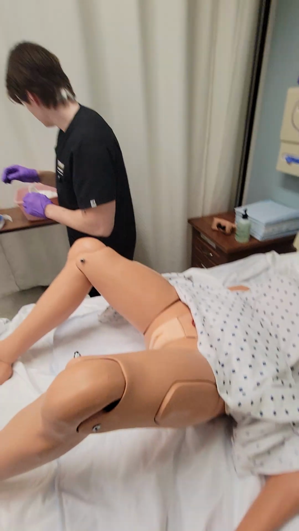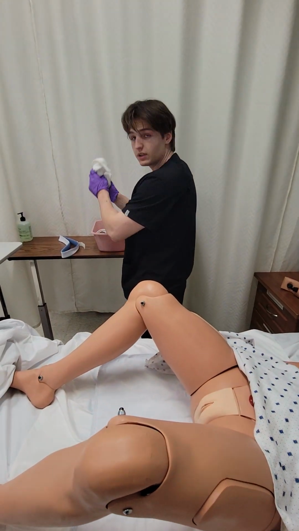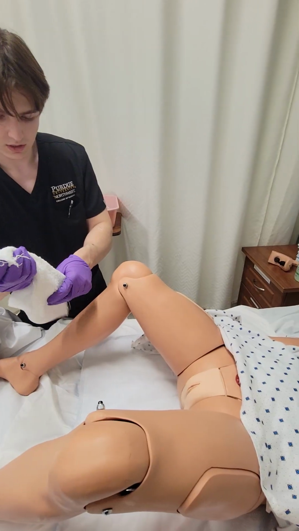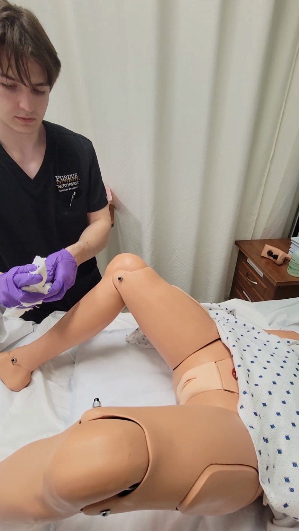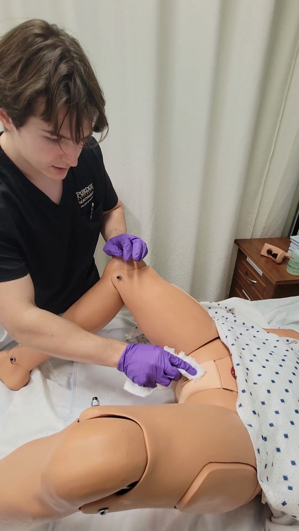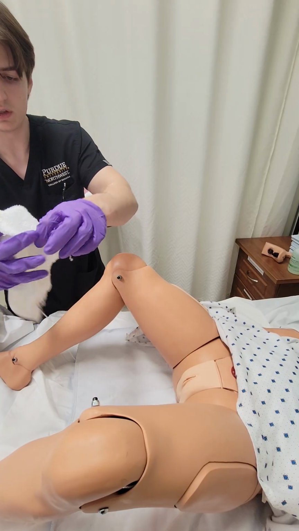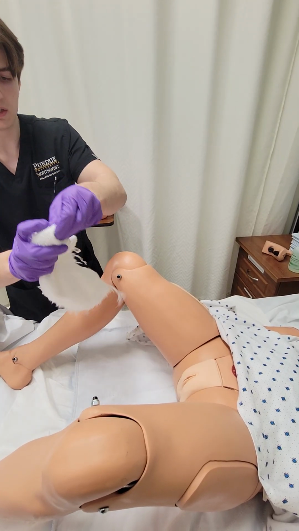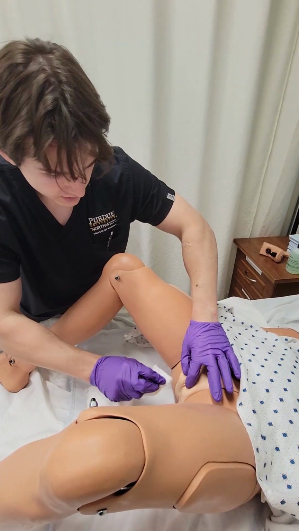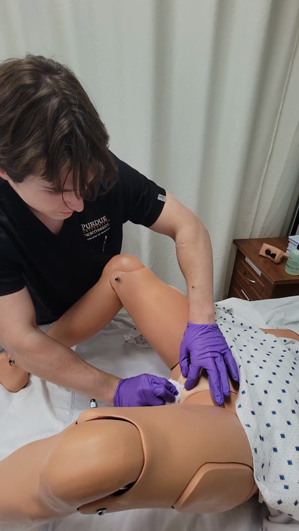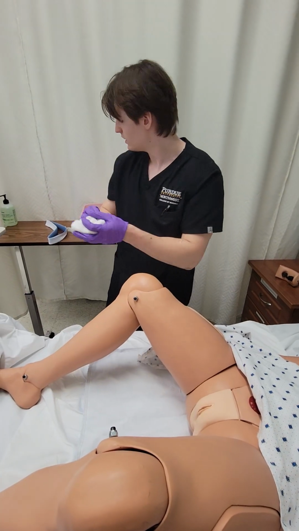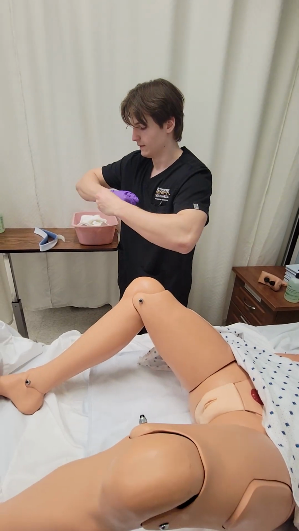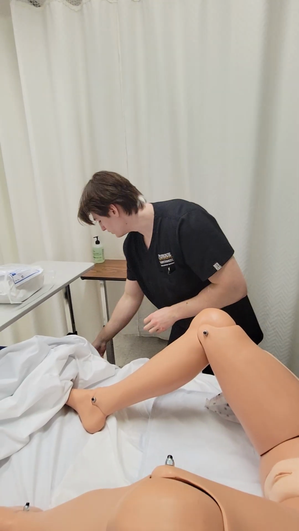Alright. So now I'm going to clean with the aforementioned rags, starting in one corner and going side, moving to another corner, side, moving to third corner, spreading the labia and going down the middle. Alright, pericare done. Just gonna move this off to the side.